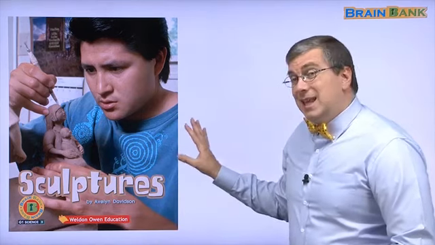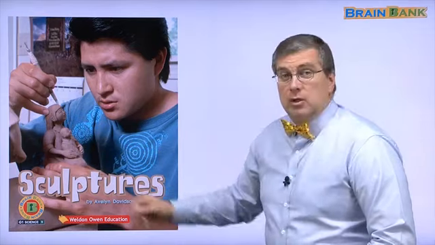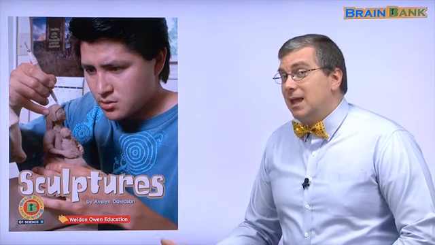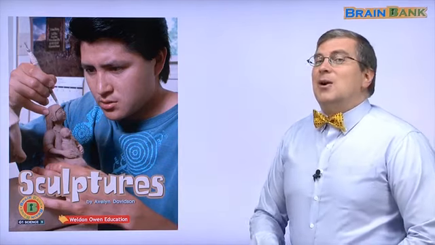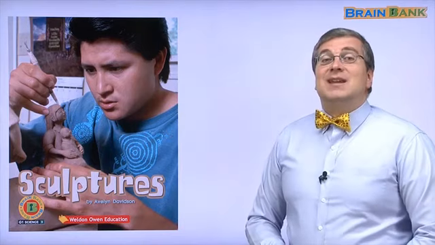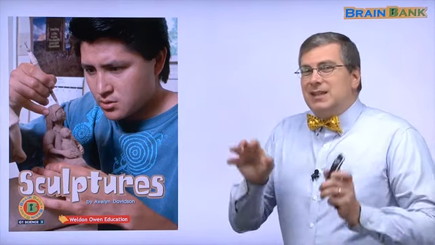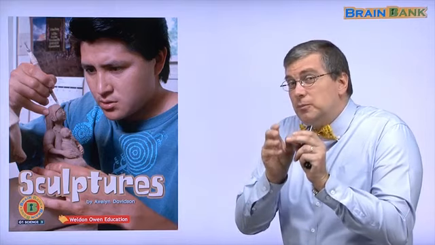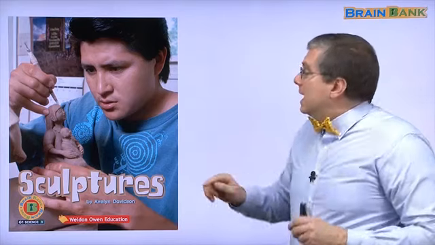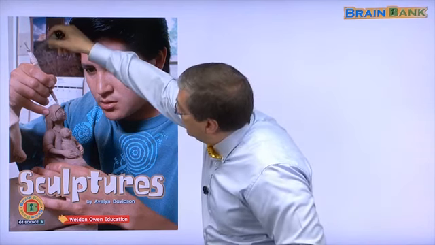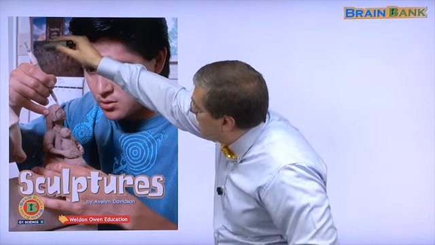Who is making this sculpture? Is it a man or a woman? We can see it is a man. Is he using his hands to make the sculpture? No. He's using a type of tool.